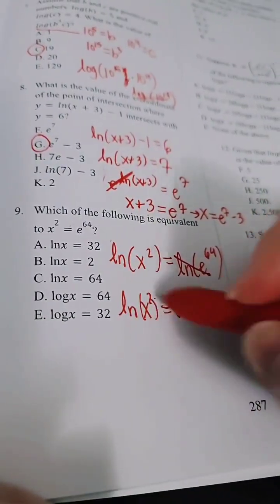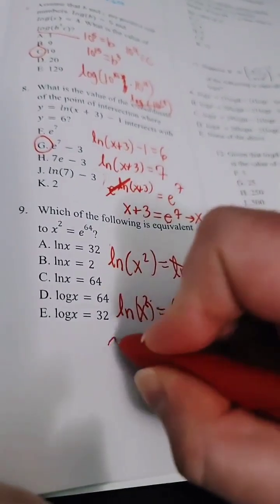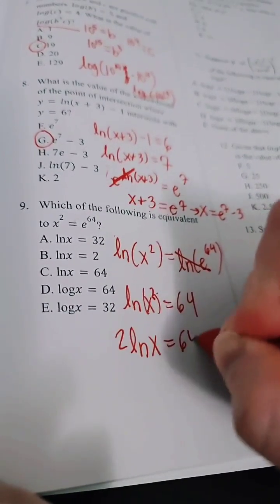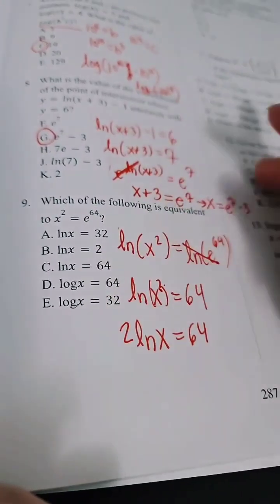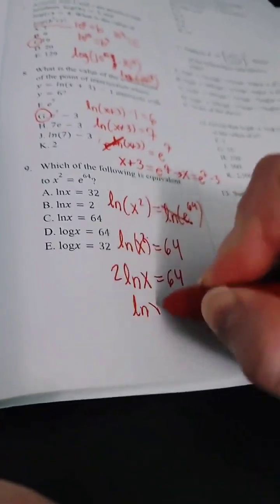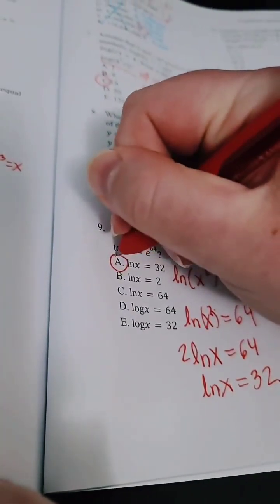And whenever you take the ln or the log of something, there's a rule that says the exponent can go out in front. So this is just 2 ln x is equal to 64. Then if you look in the answer choices, they're trying to get ln of x by itself. So we're going to get ln of x by itself by dividing by 2 on each side. So ln of x is equal to 32, so it would be A.